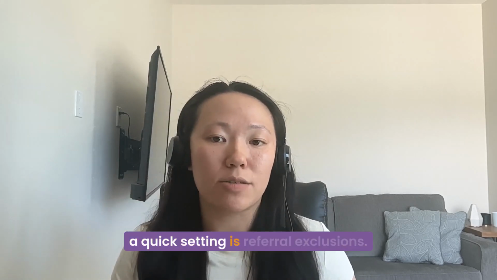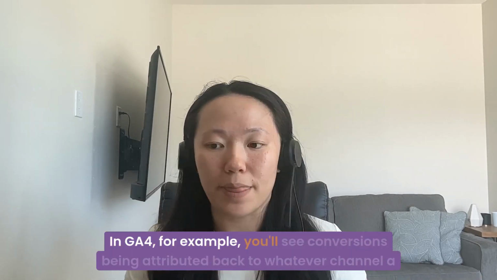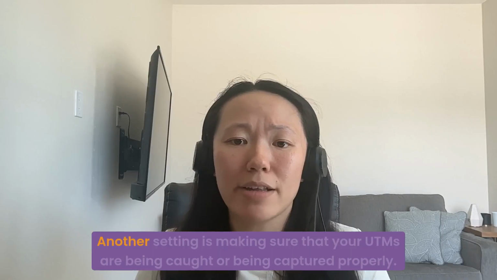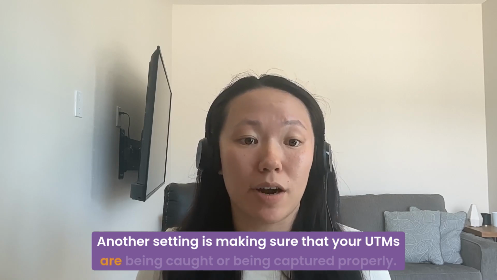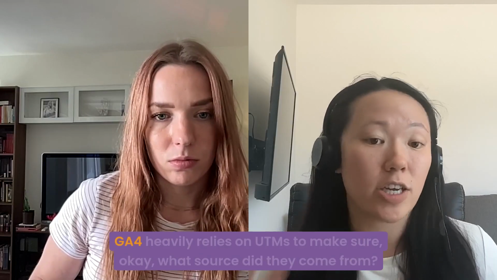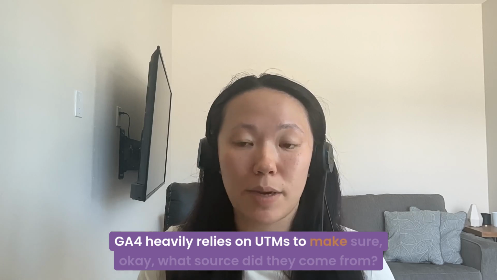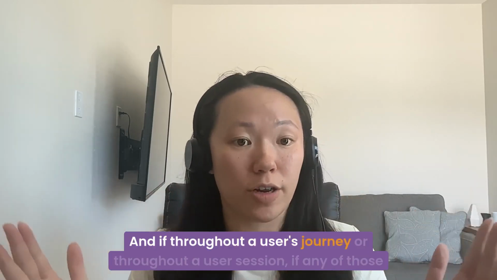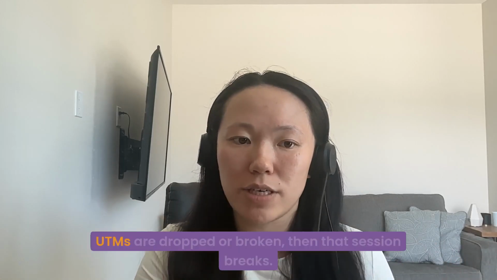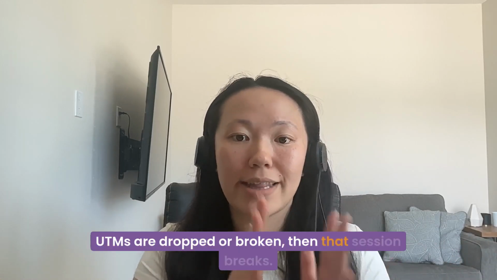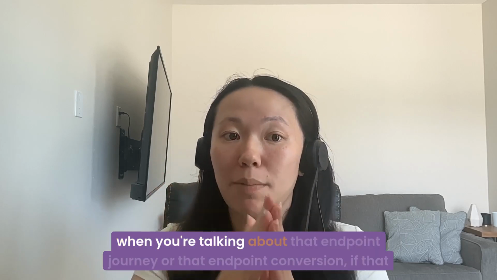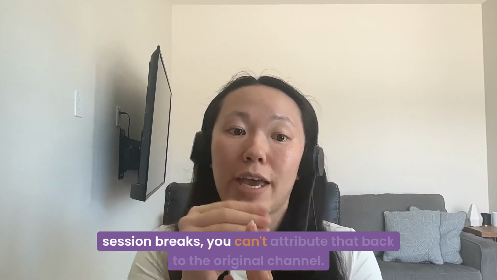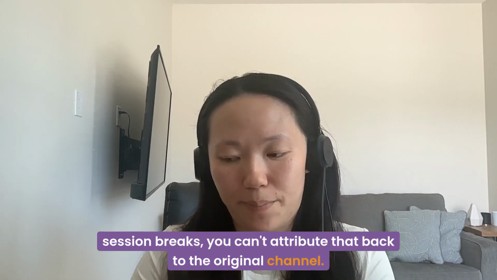A quick setting is referral exclusions. In GA4, for example, you'll see conversions being attributed back to whatever channel a user has landed on. Another setting is making sure that your UTMs are being captured properly. GA4 heavily relies on UTMs to determine what source they came from, what medium, what campaign, things like that. And if throughout a user's journey or session, any of those UTMs are dropped or broken, then that session breaks. Then when you're talking about that endpoint conversion, if that session breaks, you can't attribute that back to the original channel.